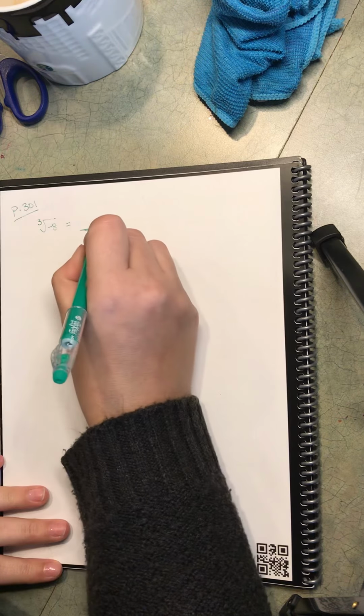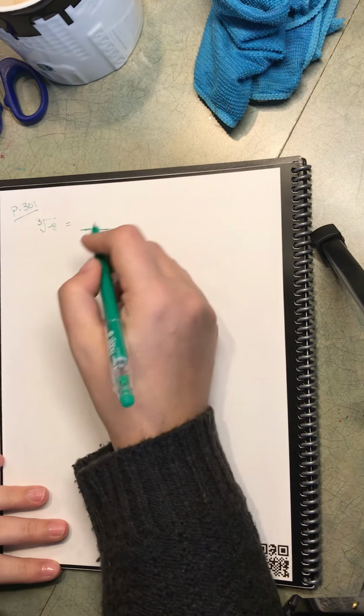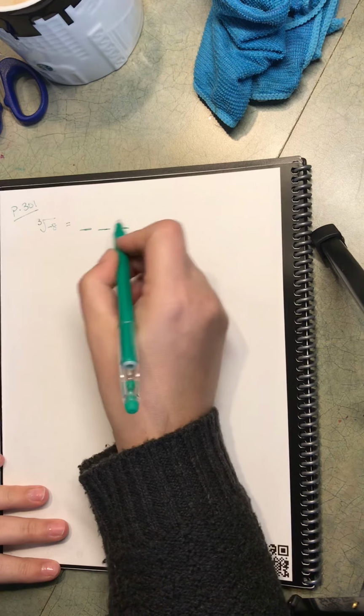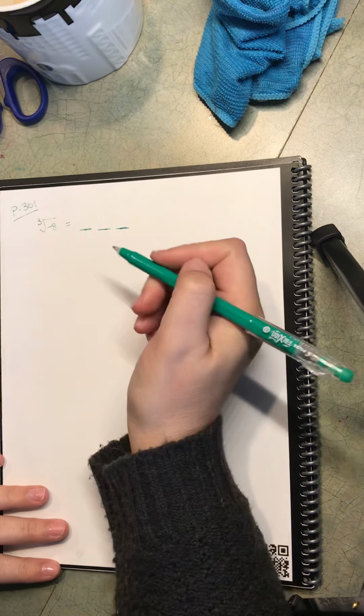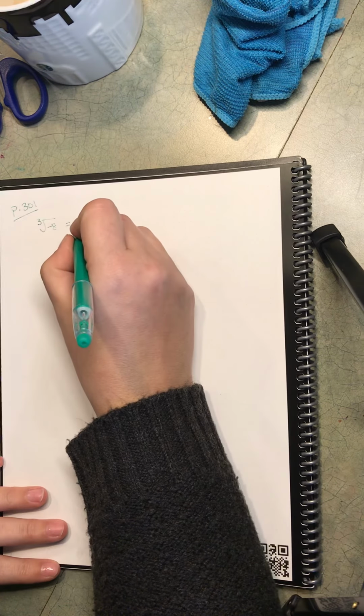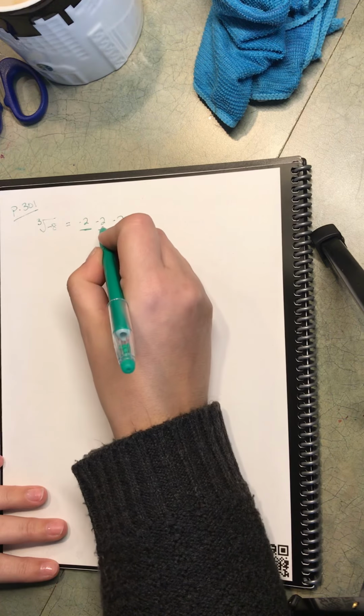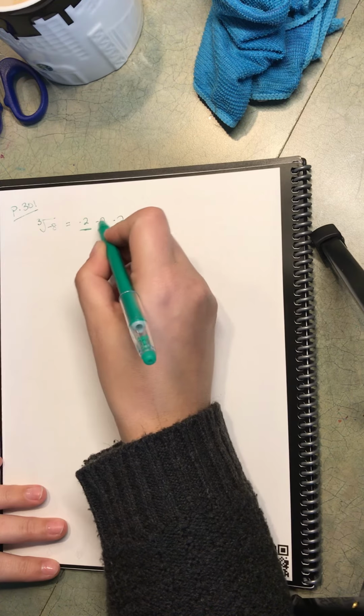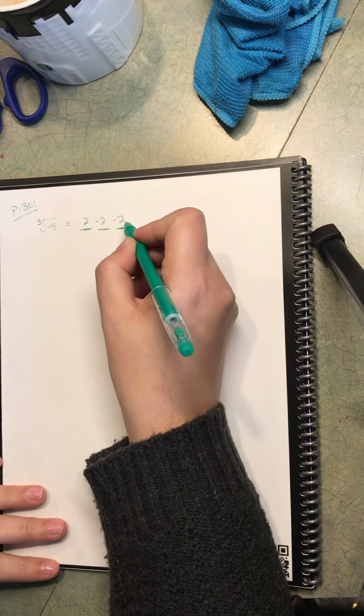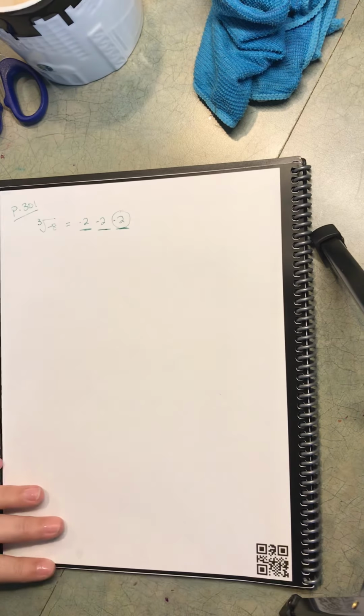So what multiplied 3 times, it has to be the exact same thing all 3 times, is going to get us -8? This is going to be -2. Because -2 times -2 is +4, times -2 again is -8. So the answer is -2.